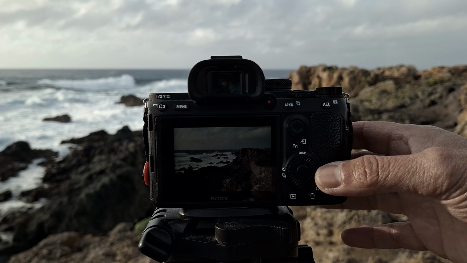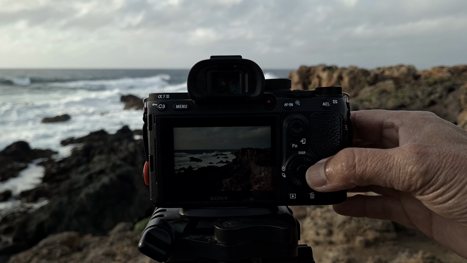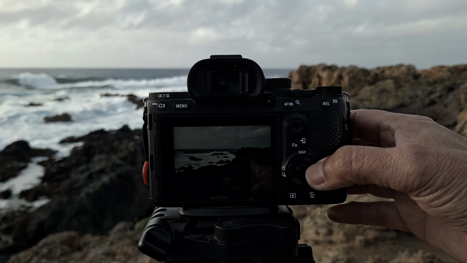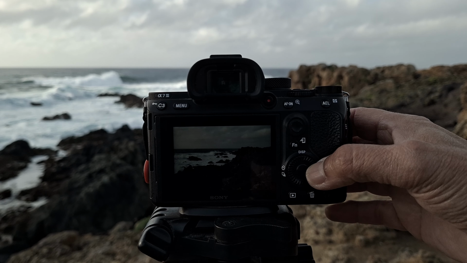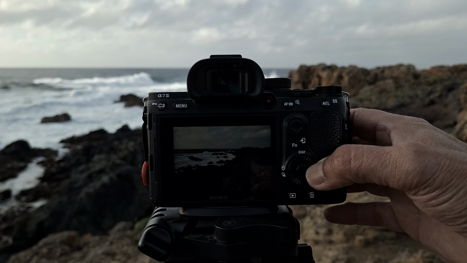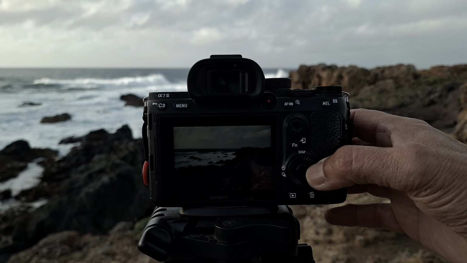So it finished the shooting. We have 48 images, as you can see. And now we have to combine them in software to simulate a long exposure. So let's do that now. I'll see you back in the studio.